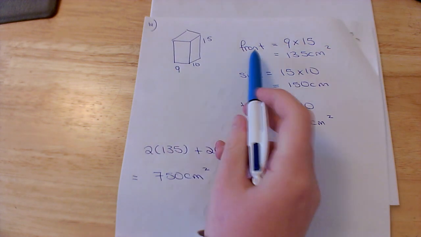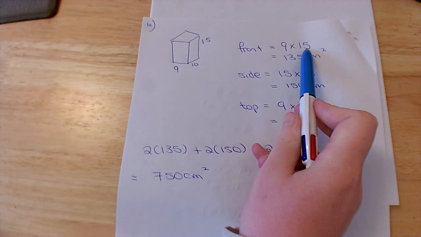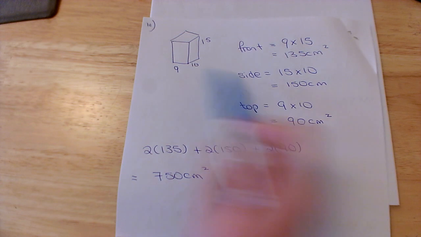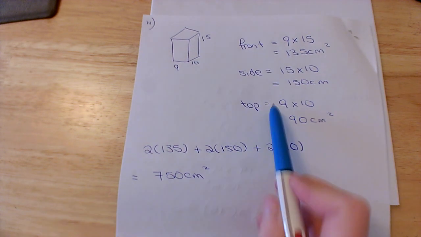So the last question here I have is the front. So the front here I have is 9 by 15, so I get 135 centimeters squared. So the side then is going to be 10 by 15, so it's 150 centimeters squared.